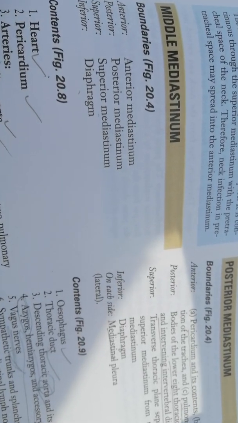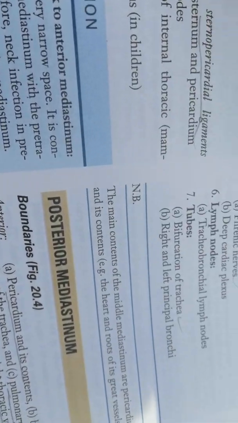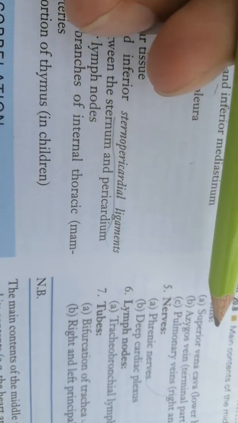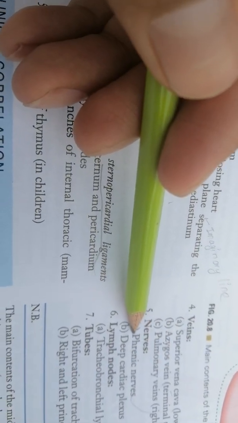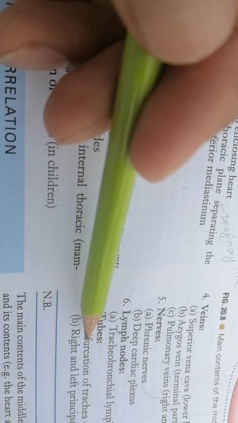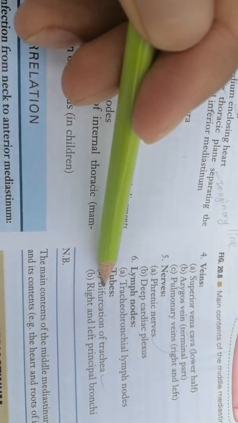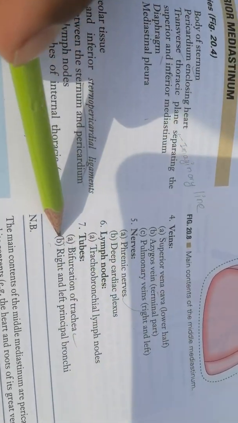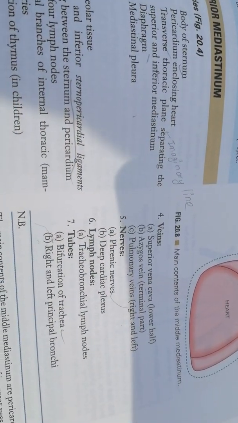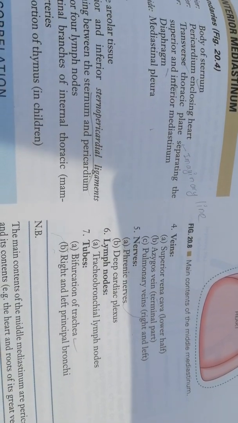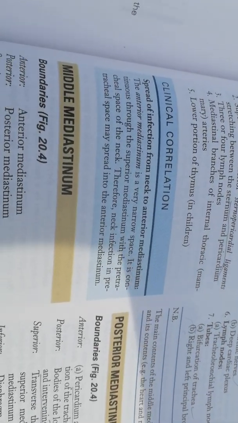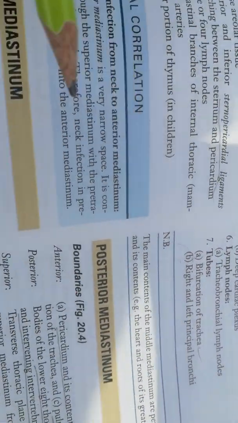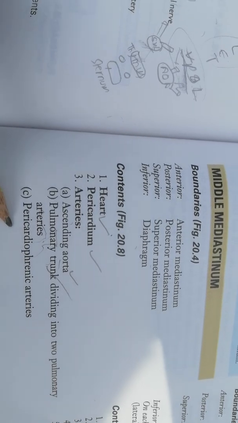The structures coming in are the azygos vein, superior vena cava, and on the most lateral side there are the phrenic nerves, and also there is the bifurcation of the trachea into the right and left principal bronchi. This is a reference from the Vishram Singh book. You can read from here, but I am telling you the important points. On the lateral side there are the phrenic nerve and the pericardiophrenic arteries.